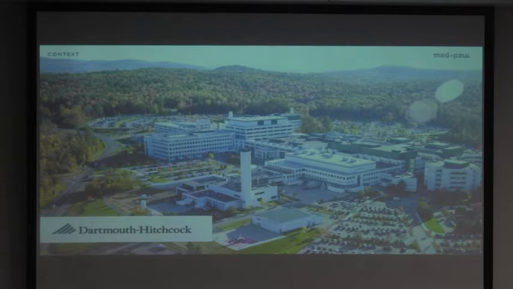This is Dartmouth-Hitchcock. They're an academic medical center and regional health system in New Hampshire and Vermont. And they are really pretty forward-thinking in the population health space. They do a lot of research and are one of the first accountable care organizations, which is a group that takes on risk financially for a population and overall tries to improve outcomes.